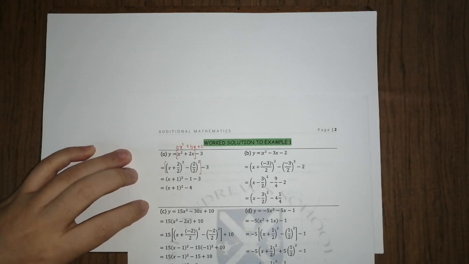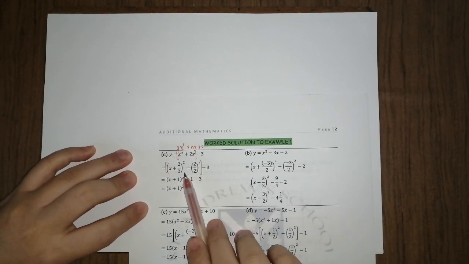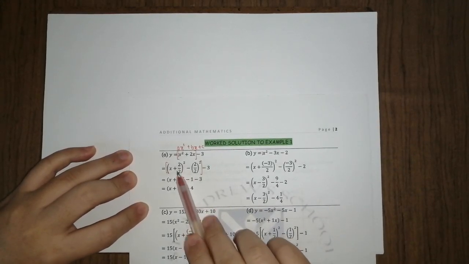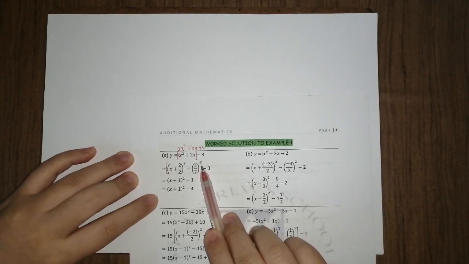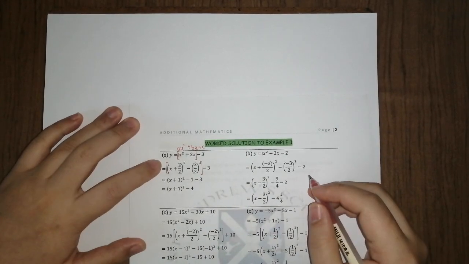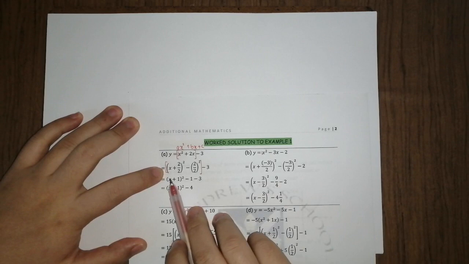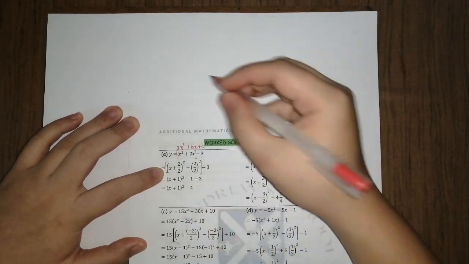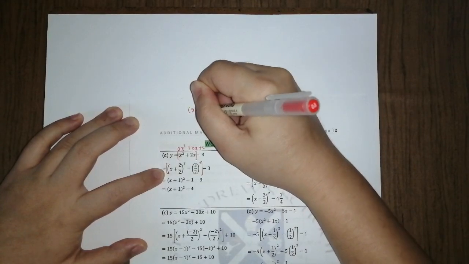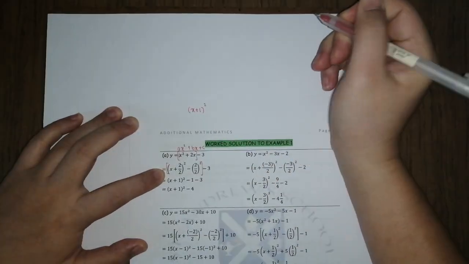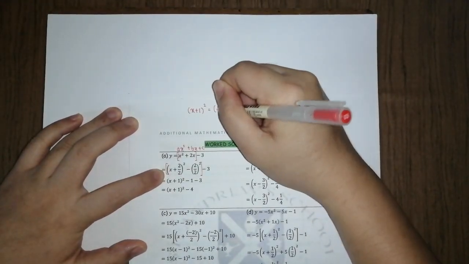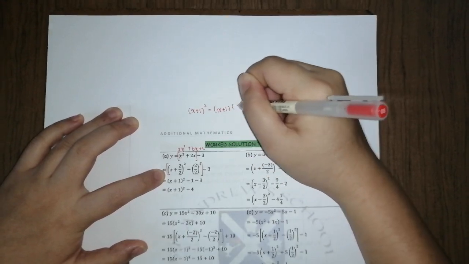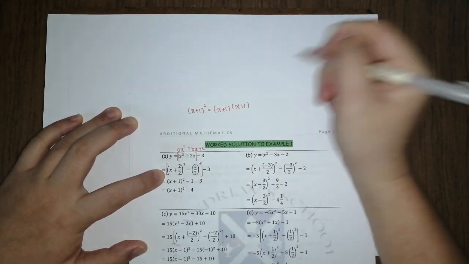And you'll be wondering, why do we need to minus that expression squared? It's because when we have x plus 2 divided by 2, that gives you x plus 1 squared. If you expand that, you will have x plus 1 multiplied by x plus 1.